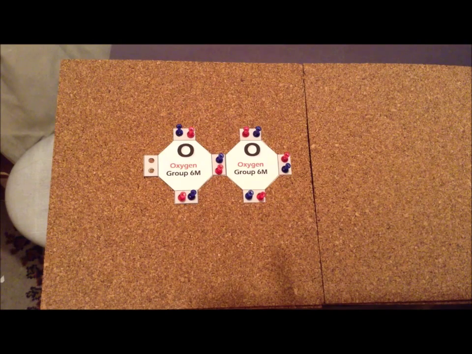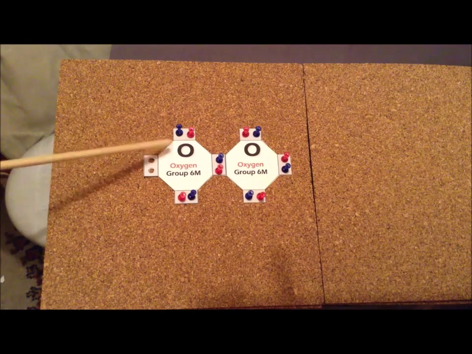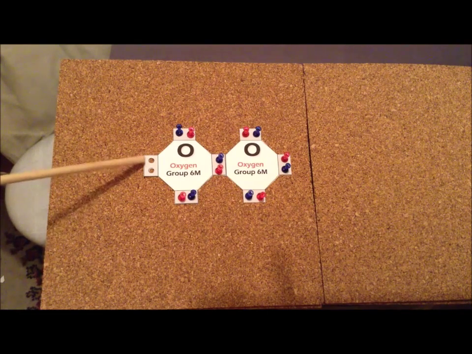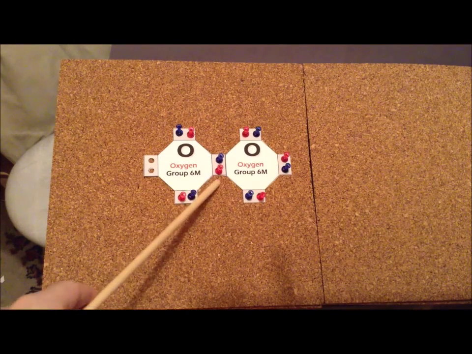And we know that we have to satisfy the octet rule because each of the cards for oxygen has a total of 8 holes that are surrounded by these gray shaded areas, which tell us that these are required to be filled. Now, if we try to form a molecule similar to the molecules that we've seen so far, such as fluorine gas, F2, by forming a single bond, we run into a problem.